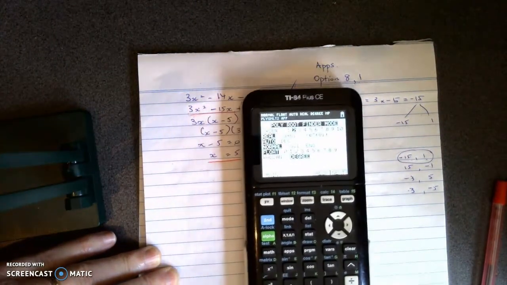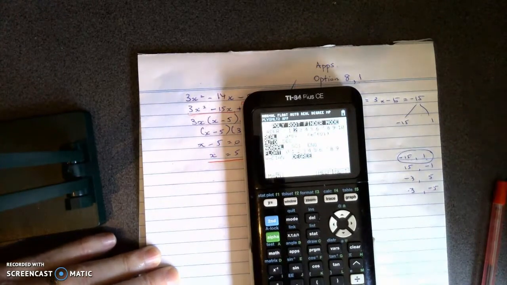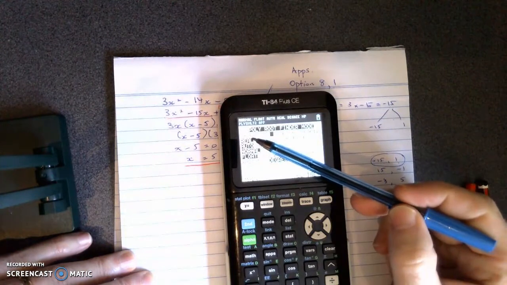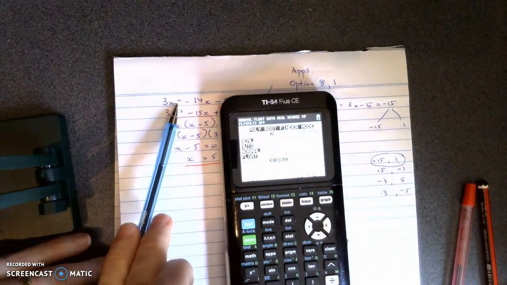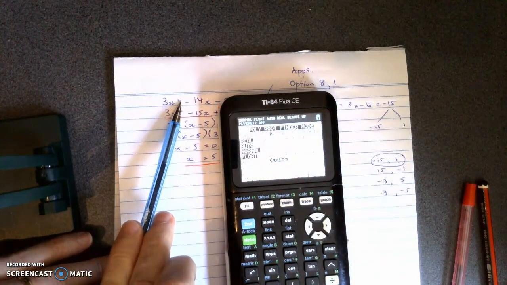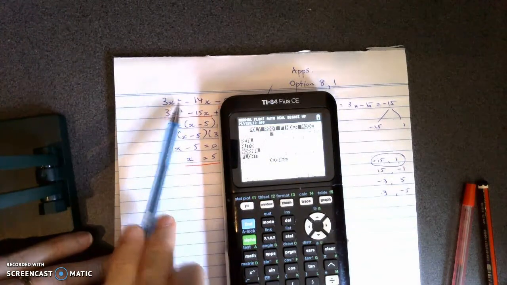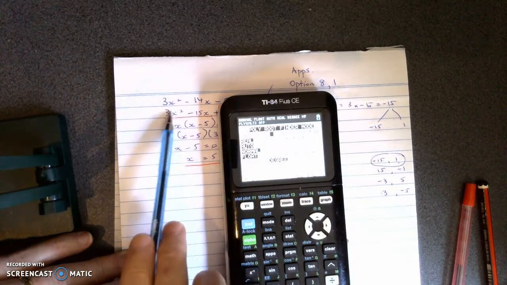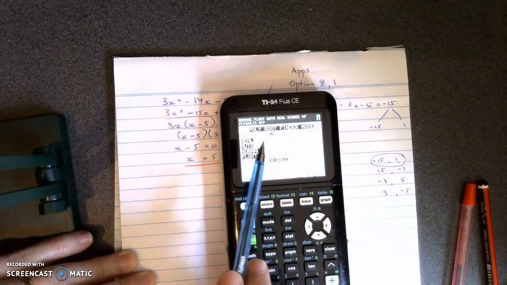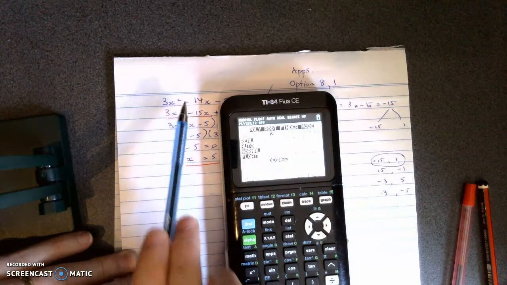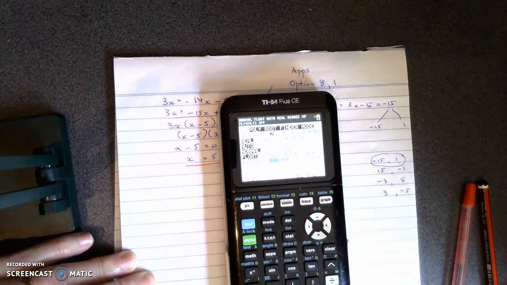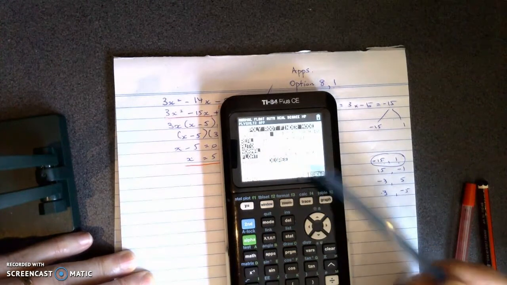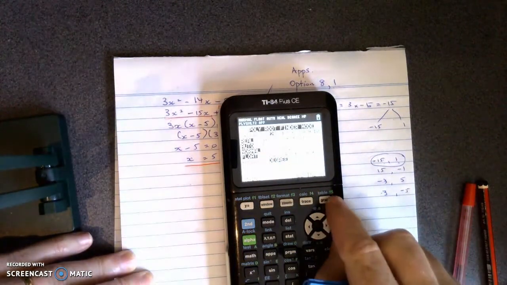When we look here, you will see that we have the order of the equation. Because it's a quadratic, the order is 2. That is the highest power of the equation. We can use this for any type of equation we like, and I'm going to use it for the quadratic. So you look at the highest power, which in this case is 2, and you select 2 there. Everything else should remain as real, auto, normal, float, and degree. They can all stay as is.